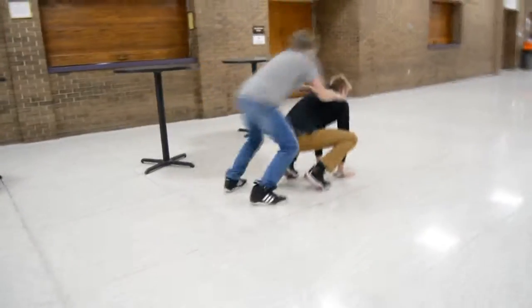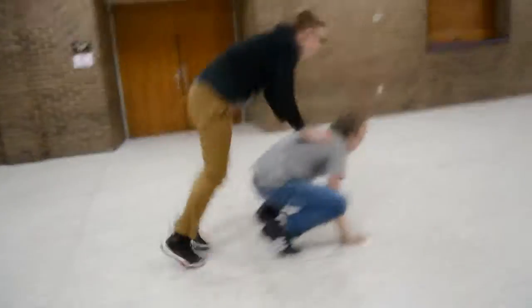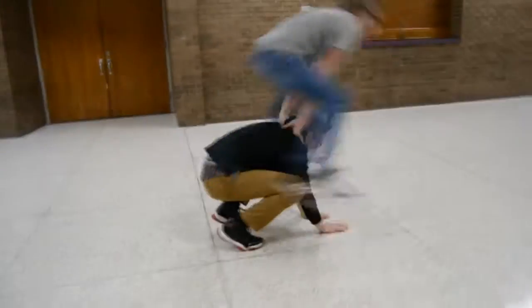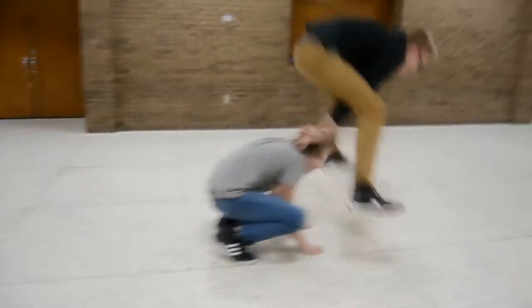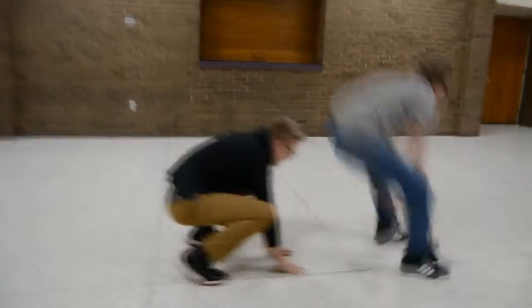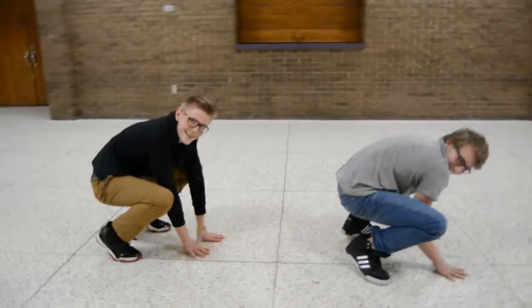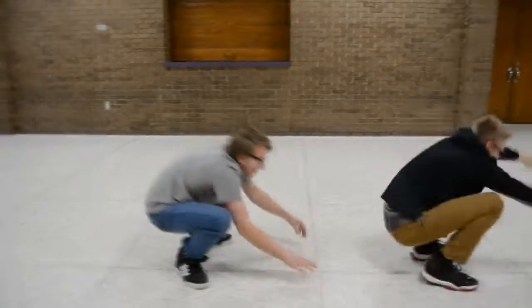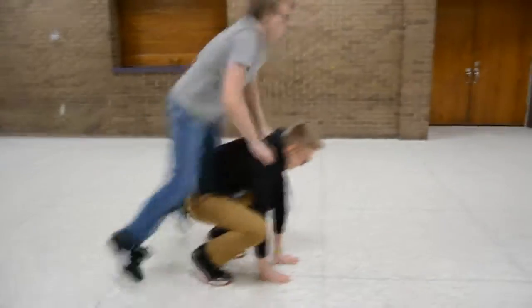The extensor digitorum, which originates in the humerus and is inserted into the phalanges, allows you to spread out your fingers for balance when in the squat position. The flexor carpi radialis originates in the humerus and is inserted into the metacarpals. When it flexes, it causes wrist flexion, which allows you to place your palms on the ground.